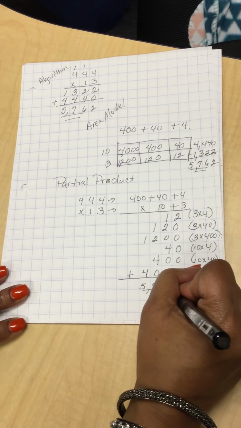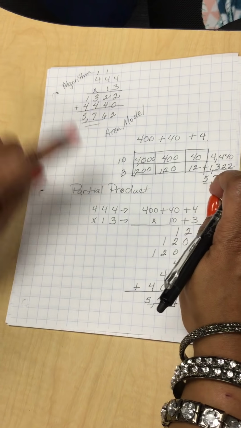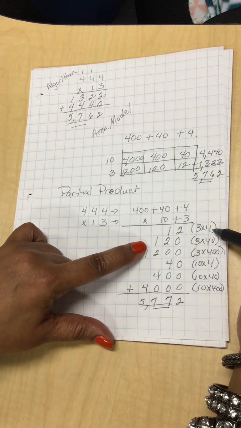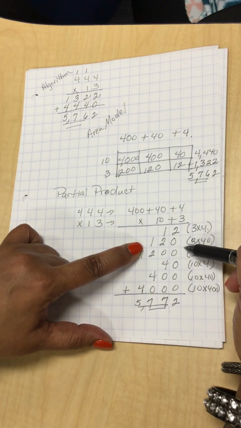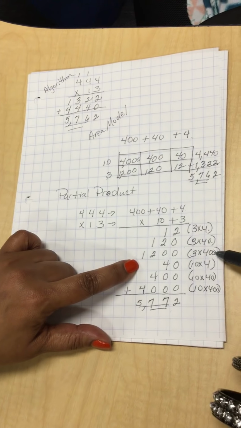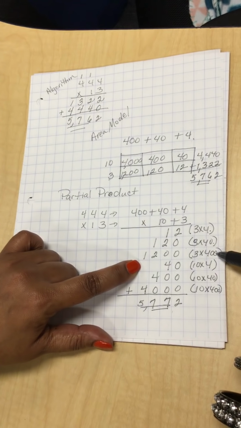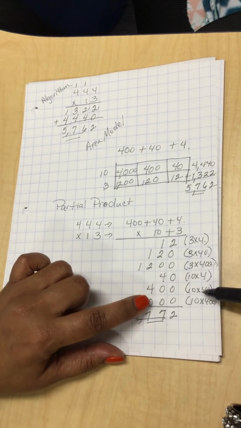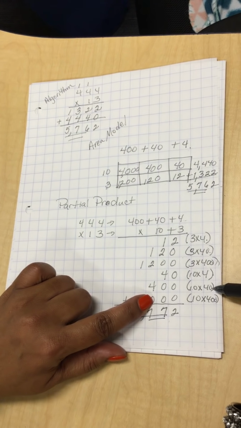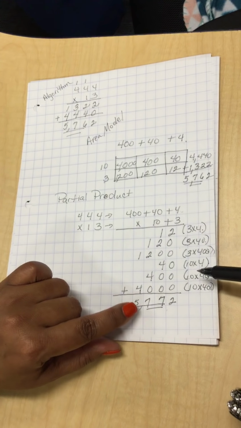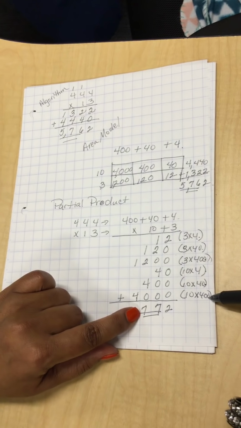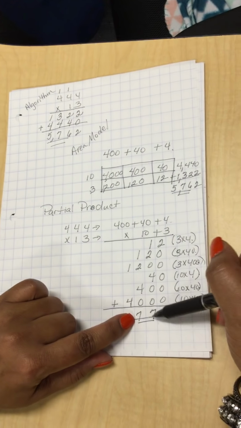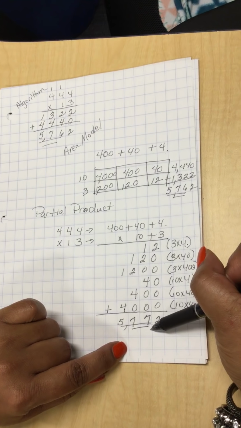So now I need to go back and see, because it matched here and here, but it didn't match here. So I'm going to check this one again to make sure. 3 times 4 is 12. 3 times 40 is 120. And 3 times 400 is 1,200. 4 times 10 is 40. 10 times 40 is 400. And 10 times 400 is 4,000. So when I add it again, I still get 5,772.